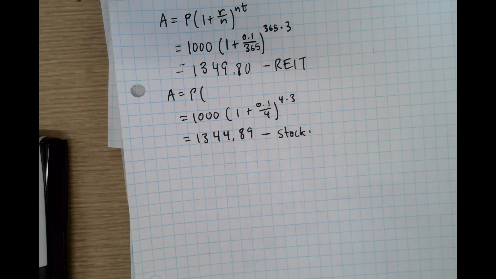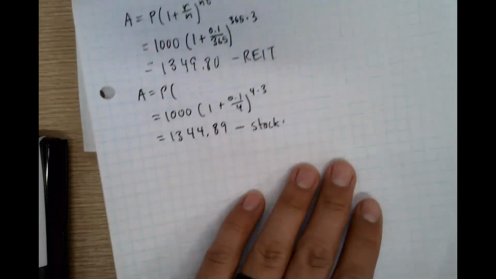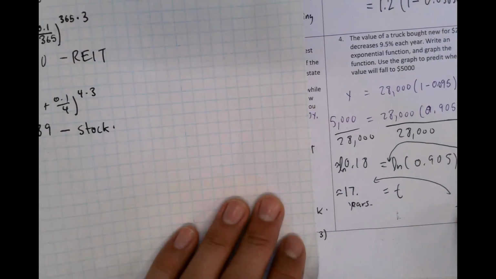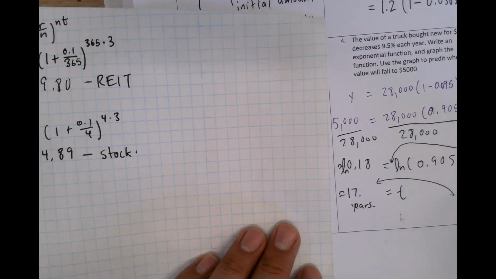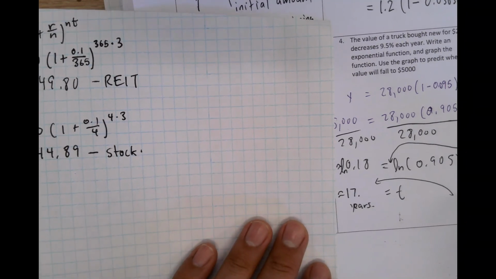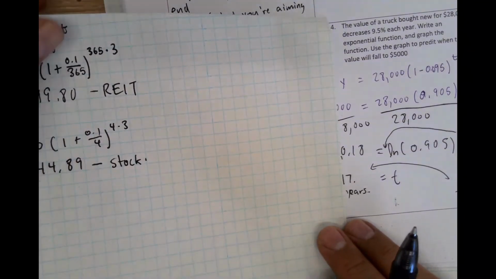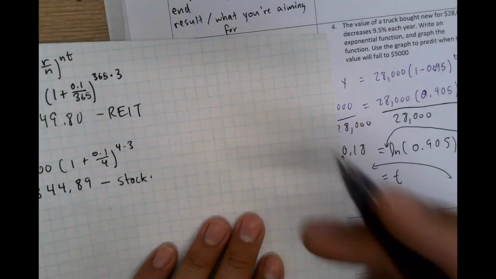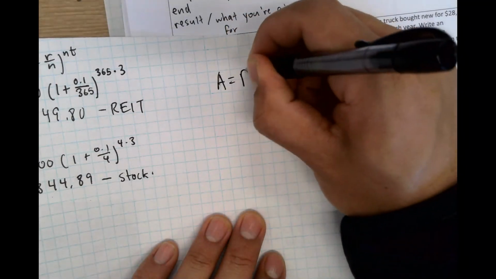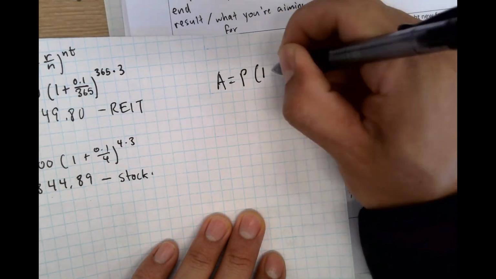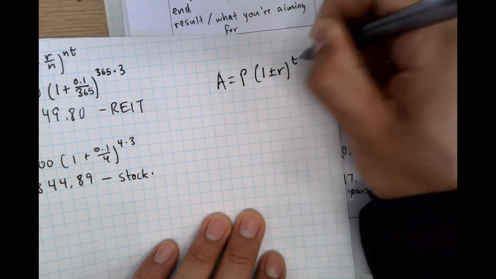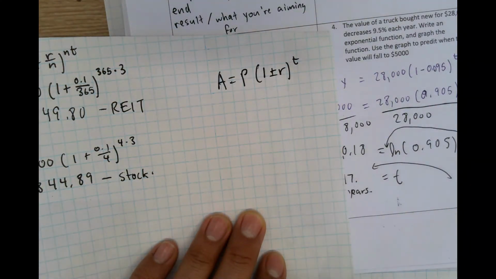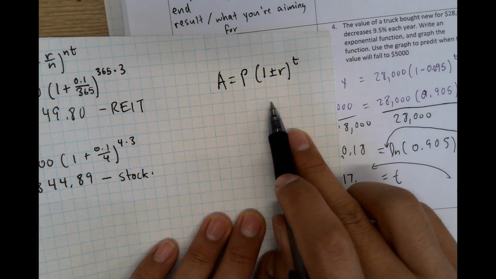Okay, I'm going to go over the last one real quick. This last one is different in the sense that it tells us the value of a truck and it asks us when will it depreciate to that amount. So in this case, we have, again, our initial formula, A equals P(1 plus or minus r) to the t. In this case, it doesn't compound, so we just use this formula when it doesn't compound.